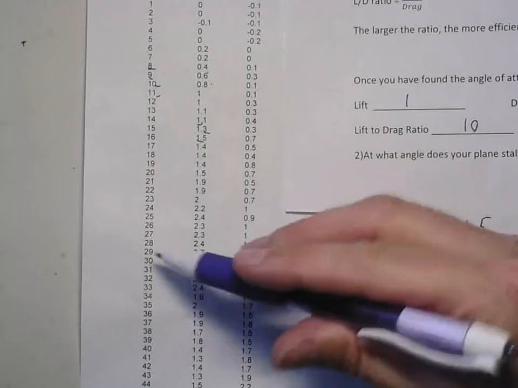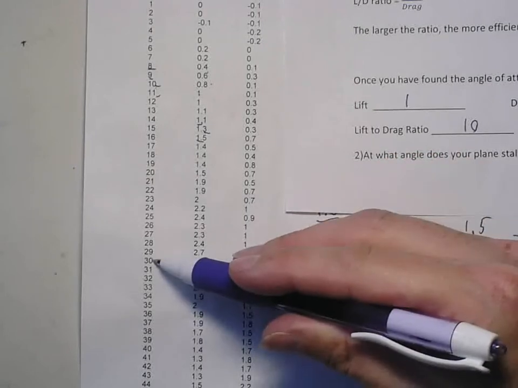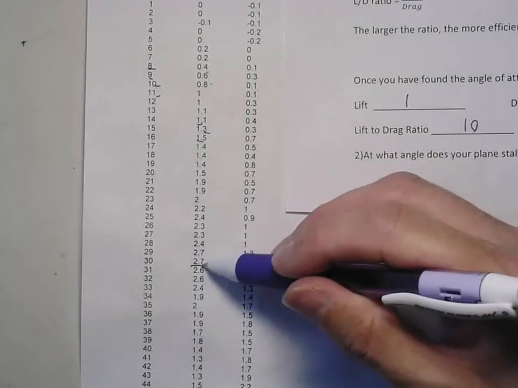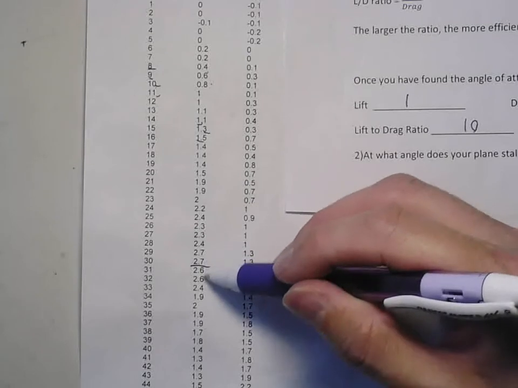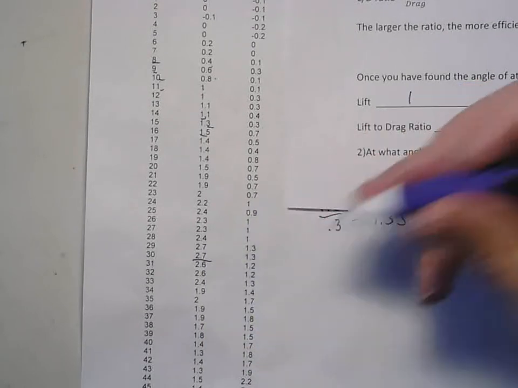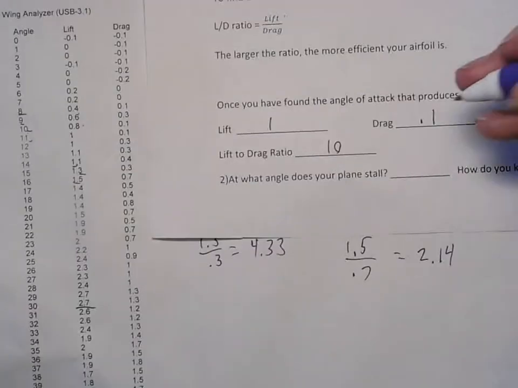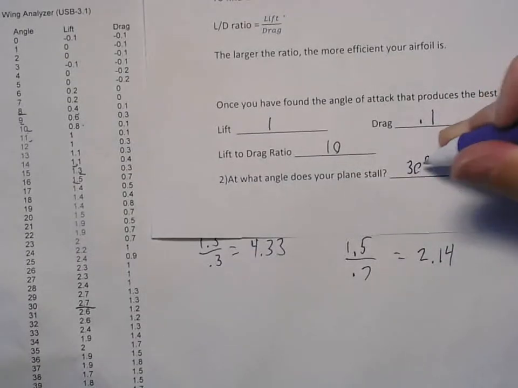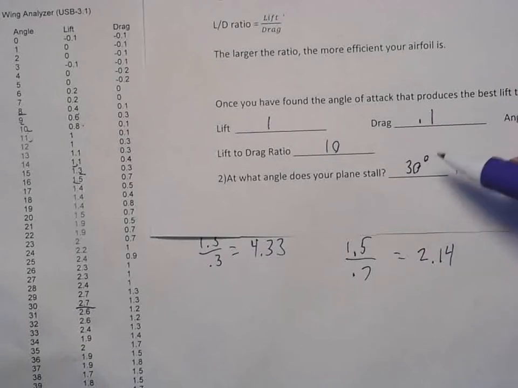So we can see between the angle of attack of 30 degrees and 31 degrees is when my lift values begin to decrease. So my stall point is actually going to be 30 degrees. So when my airfoil, my airplane wing, is tilted at an angle greater than 30 degrees, I begin to lose lift, and that would be my stall point.